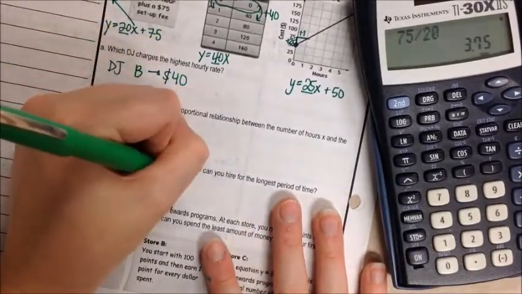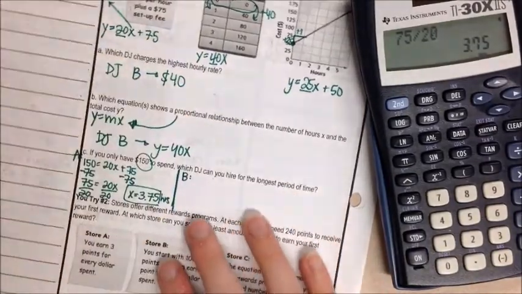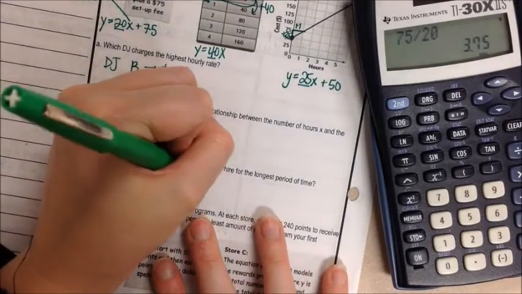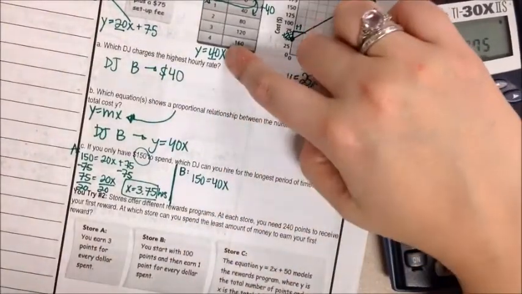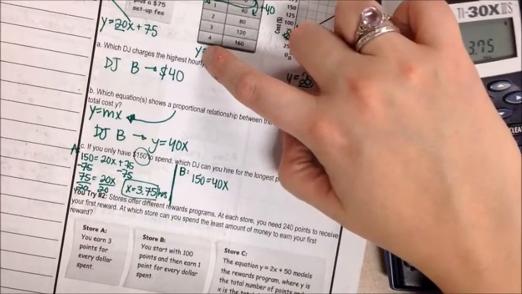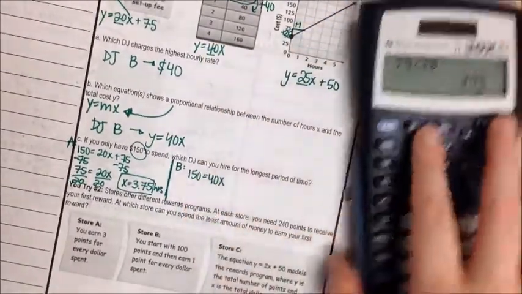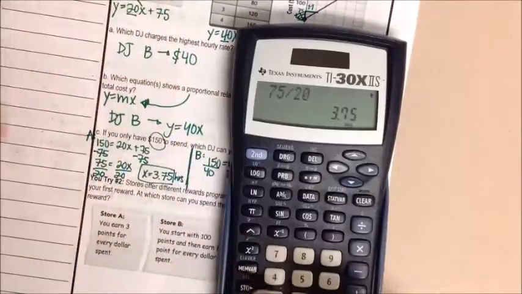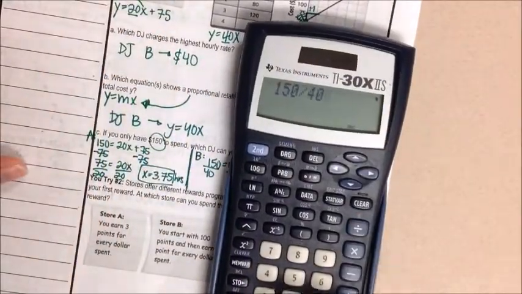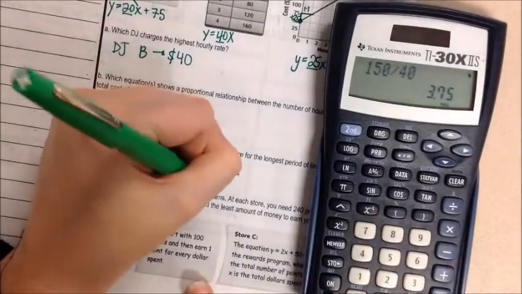Okay, what about for DJ B? If I just plug in 150 equals 40x, so I just substituted 150 in for y right here. So if I just do 150 divided by 40, 150 divided by 40 is 3.75.